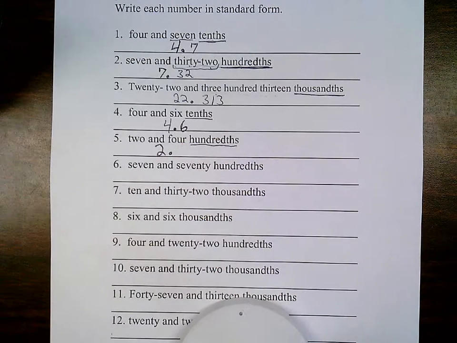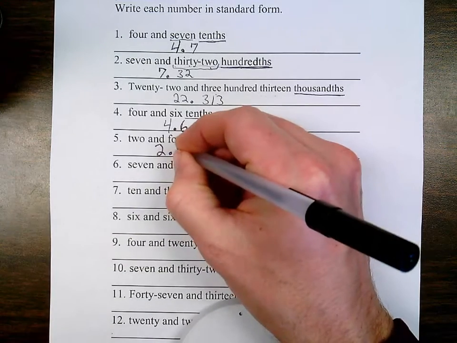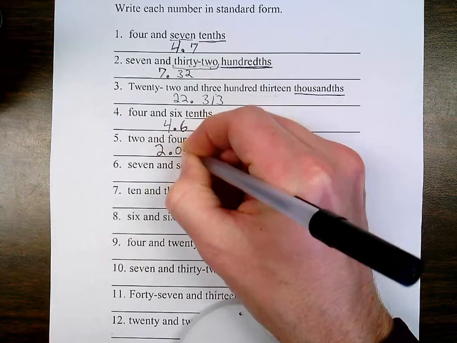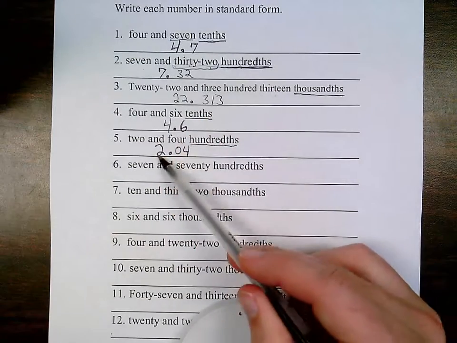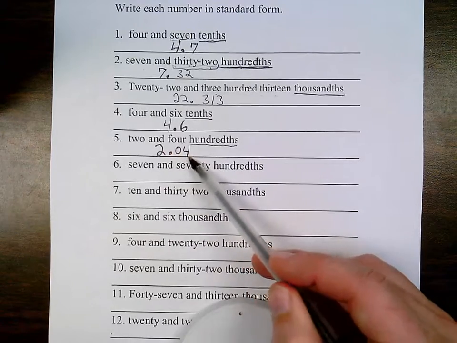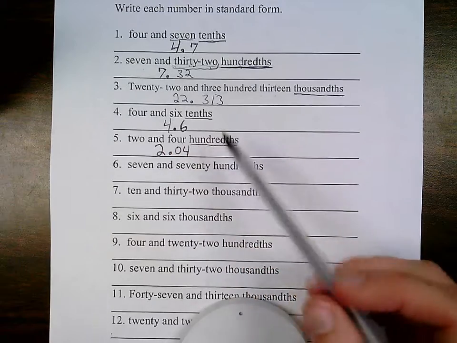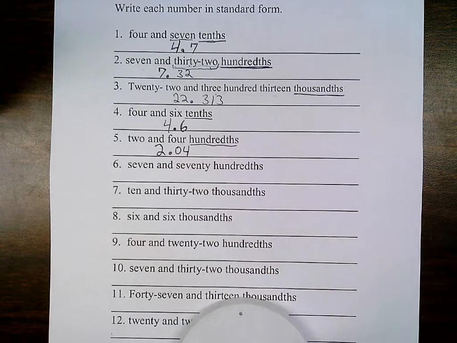So I need to put a 0 and then a 4, so it takes up 2 places, because I would read that as 4 hundredths. So that's 2 and 04 hundredths. Once again, hundredths tells me that I'm going to have 2 decimal places.